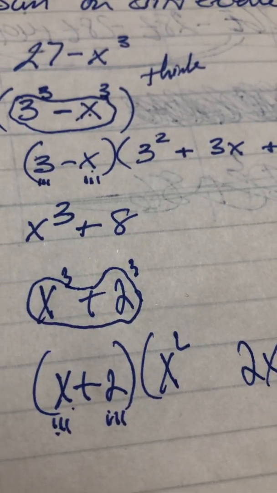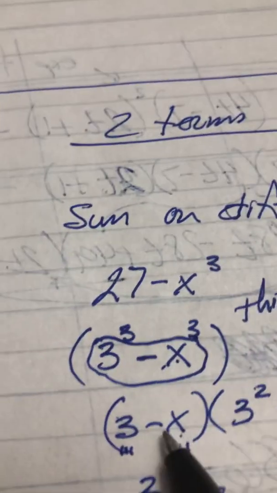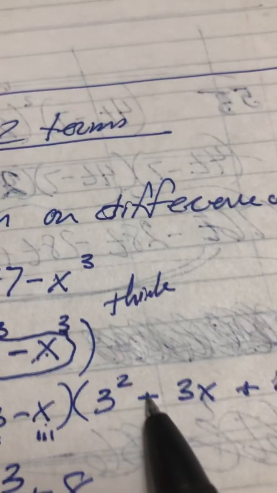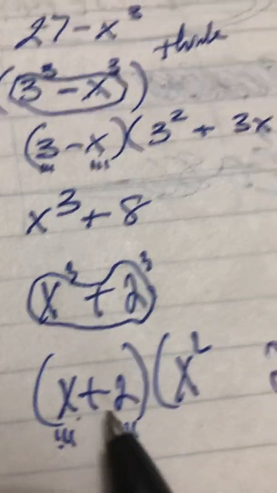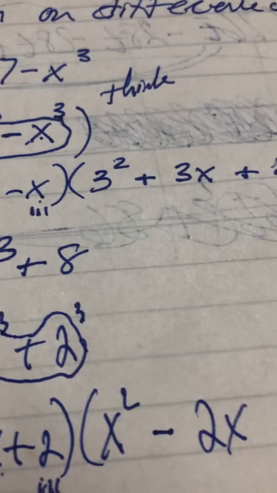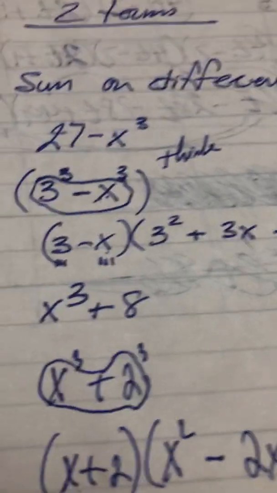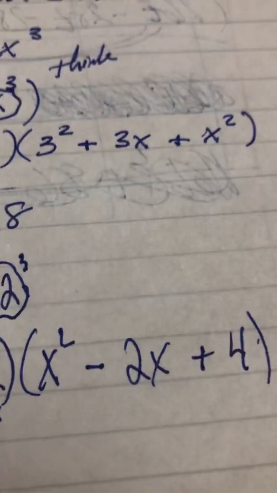Well, 2 squared is 4. Now I didn't bring this up here. This sign and this sign never match. And this one's always positive. So if this sign here and this sign can never match, this one must be a negative. And then this one is a positive. And that's how to do difference of cubes.